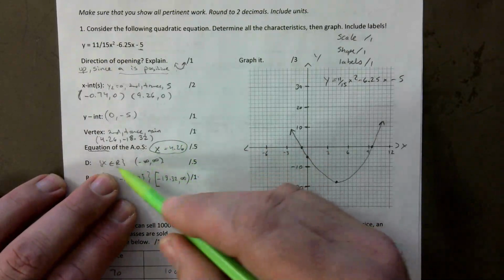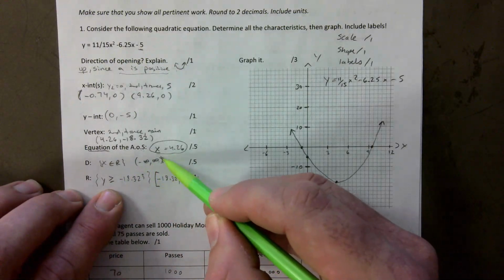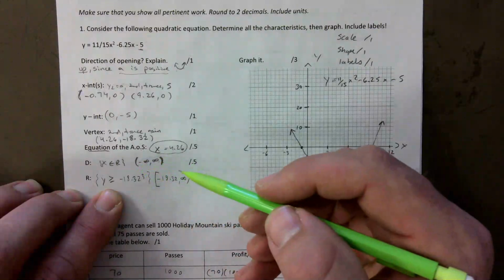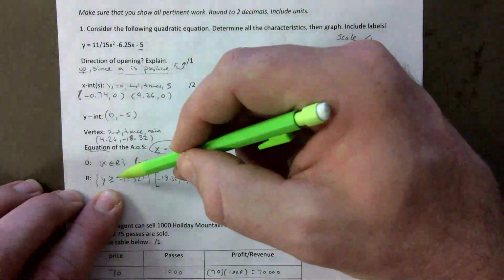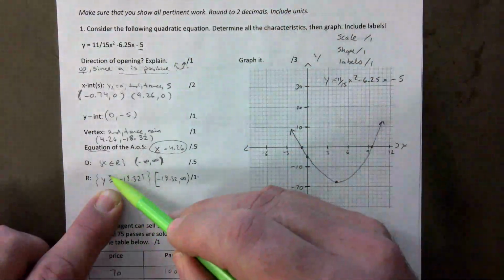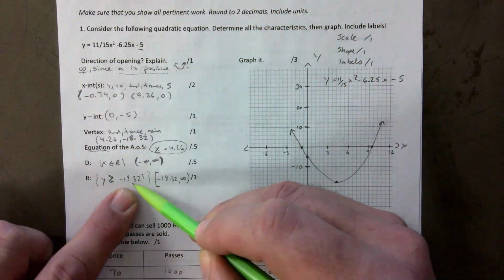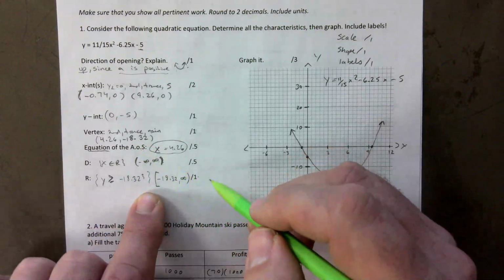The domain is all reals, or negative infinity, positive infinity. Just make sure you have round brackets around it. The range, right, this is pointing up. So your range is y is greater than or equal to the y value of the vertex. Right, so you have it like that.